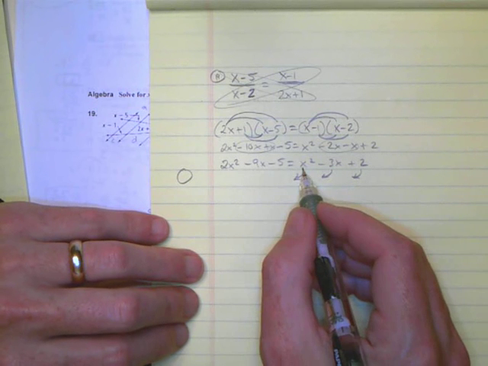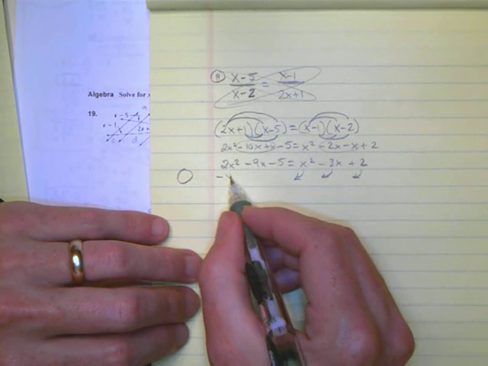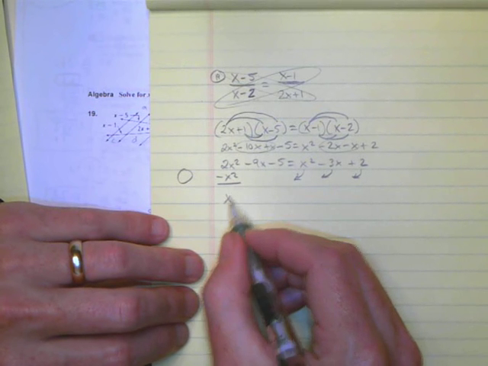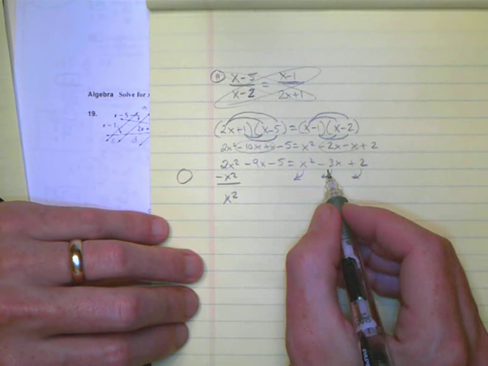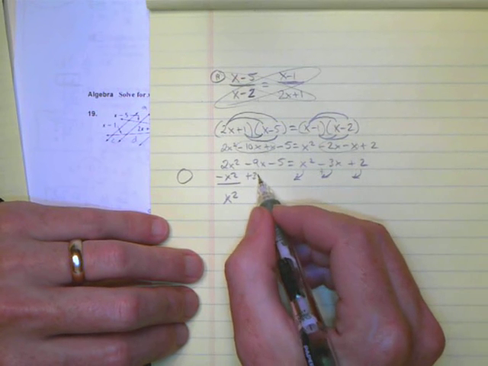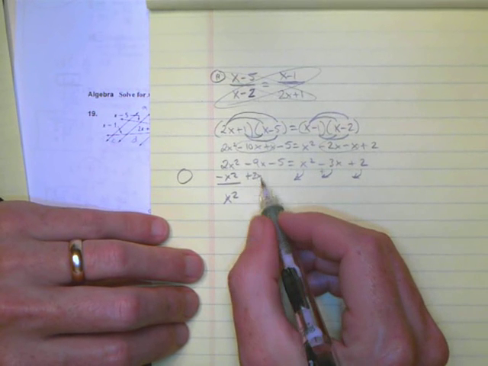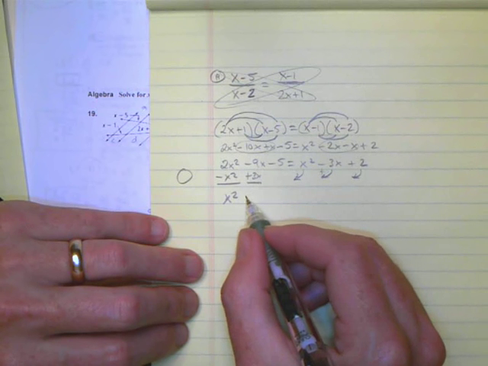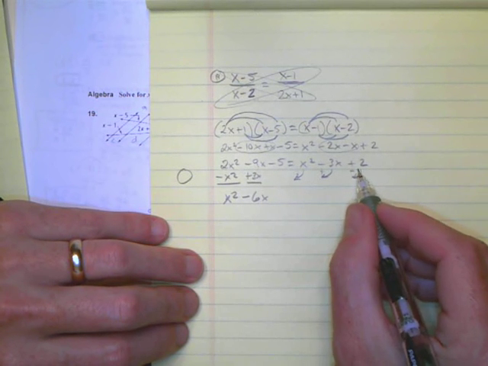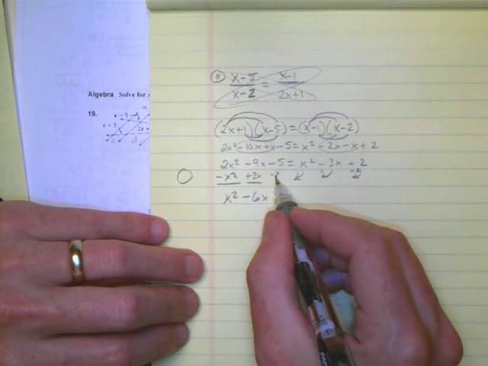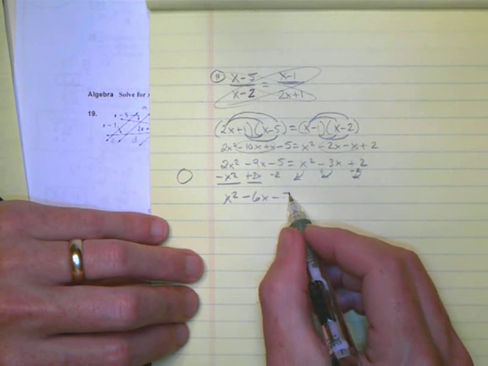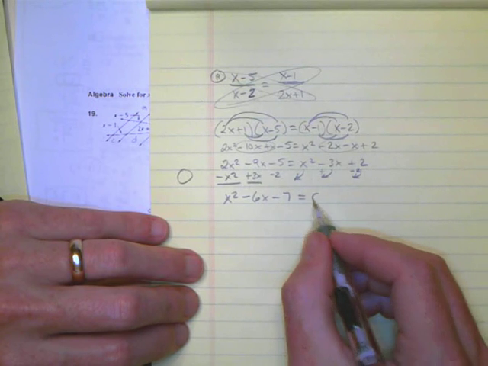I have a plus x squared, so I'm going to subtract x squared. 2x squared minus 1x squared leaves me with x squared. I have a negative 3x, so the opposite is to add 3x over here. Negative 9 plus 3 gives me a minus 6x. And if I have plus 2, I'll do the opposite, which is subtract 2 from both sides. Negative 5 minus 2 gives me a minus 7. And I'll set that equal to 0.